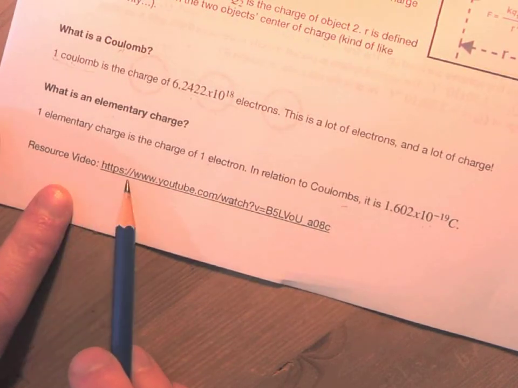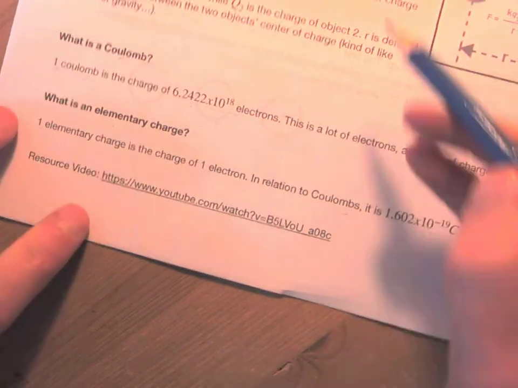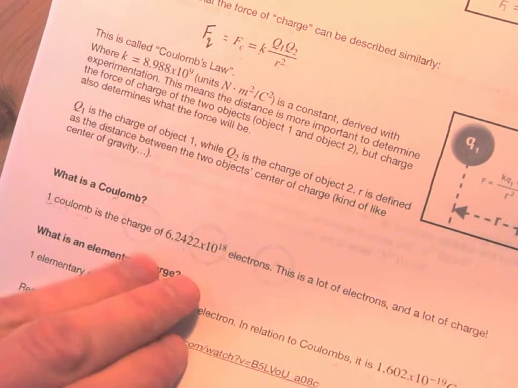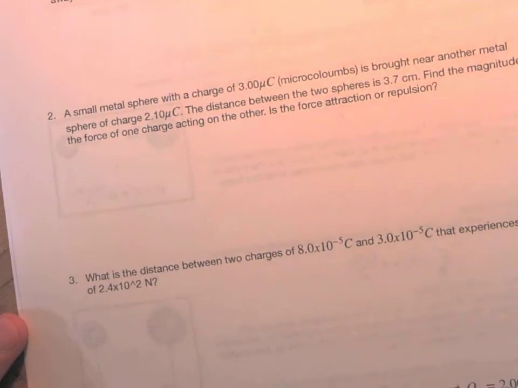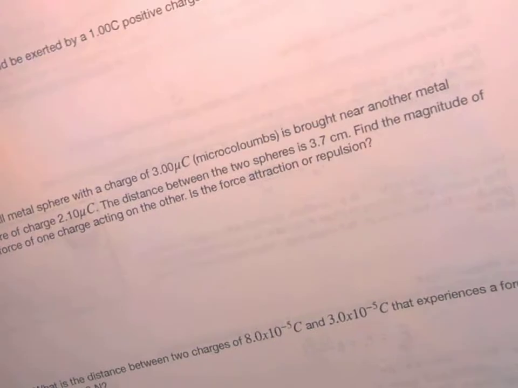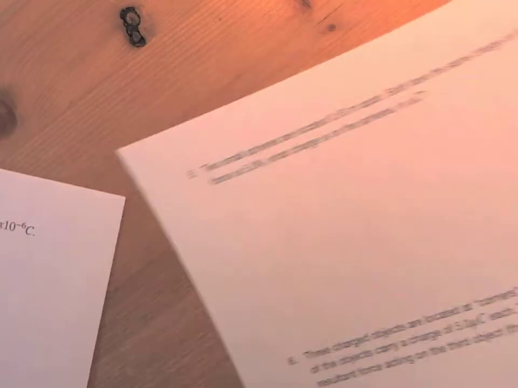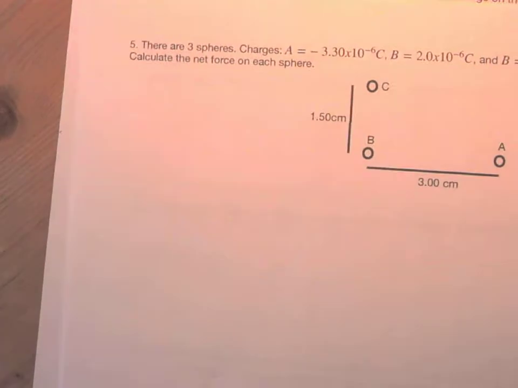So here's a video that you can watch. It's somebody going through experiments to see how they came up with this. I would recommend looking at that. The rest of the time is just to practice how you apply this. We're going to go through 5 or 6 questions, and then there are practice questions afterwards to test your own skills. Okay, so here we go.